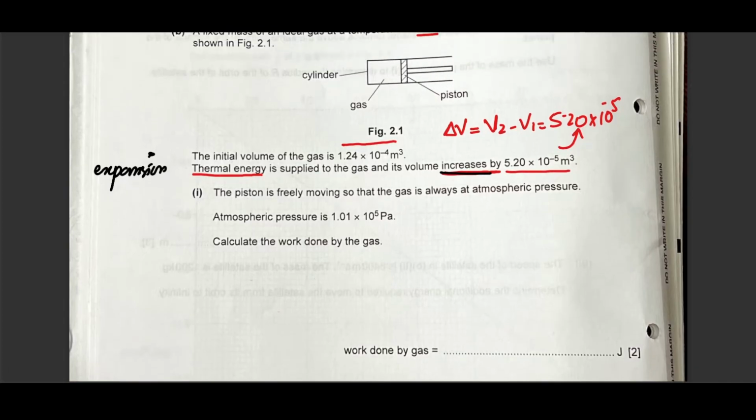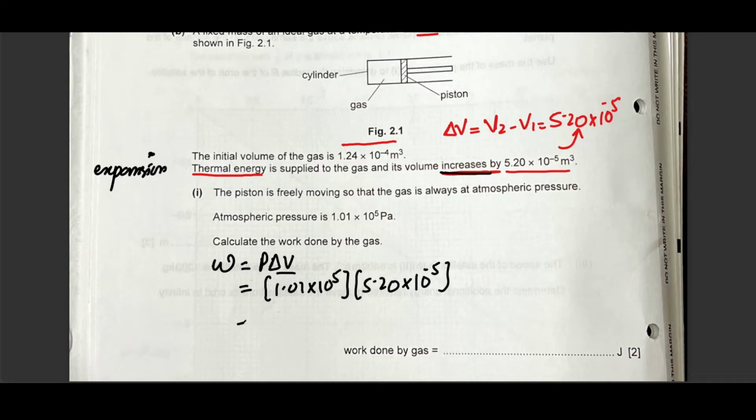So against the atmospheric pressure, work done is equal to P delta V. The atmospheric pressure is 1.1 × 10^5. The change in volume, delta V, is already given to us as 5.20 × 10^-5. When you calculate this, the answer comes out as 5.25.